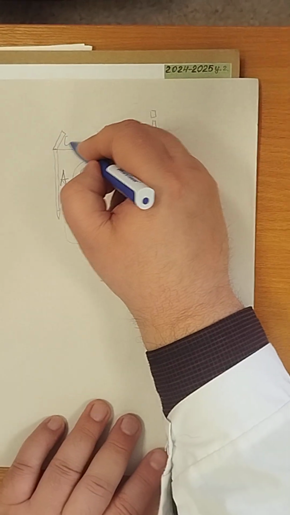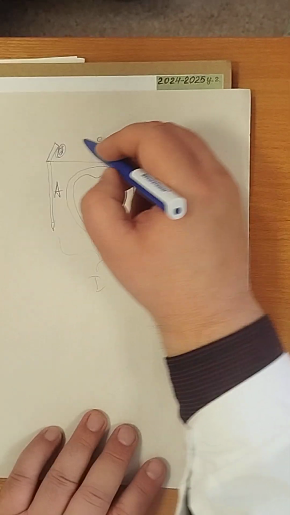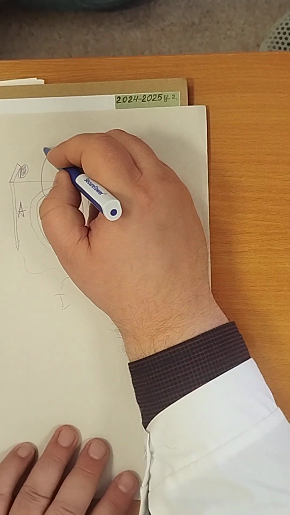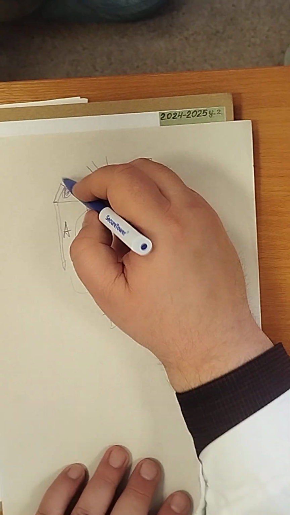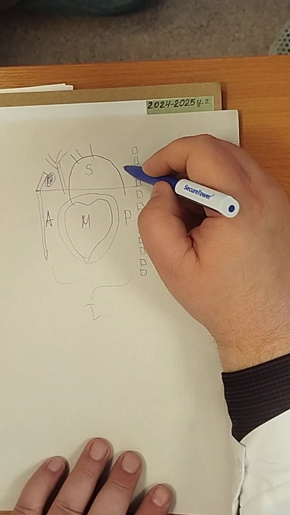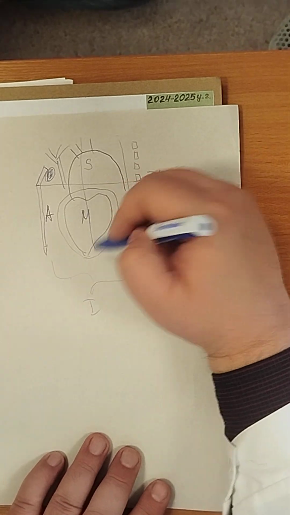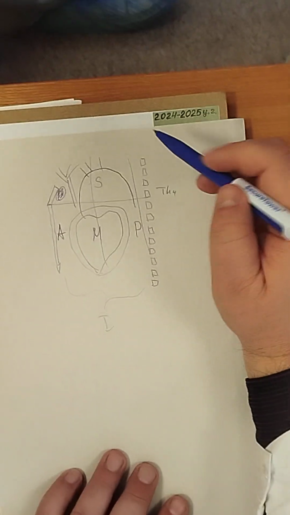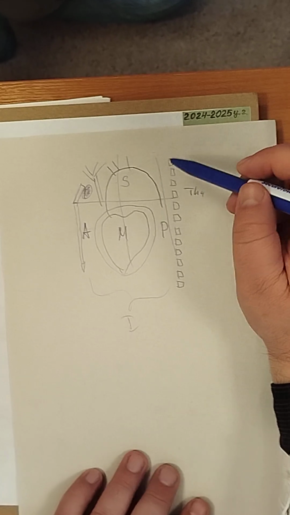And now in the superior mediastinum we have the thymus, the arch of the aorta and branches of the aortic arch, superior vena cava and brachiocephalic veins, vagus nerve, phrenic nerve, thoracic duct, lymph nodes.